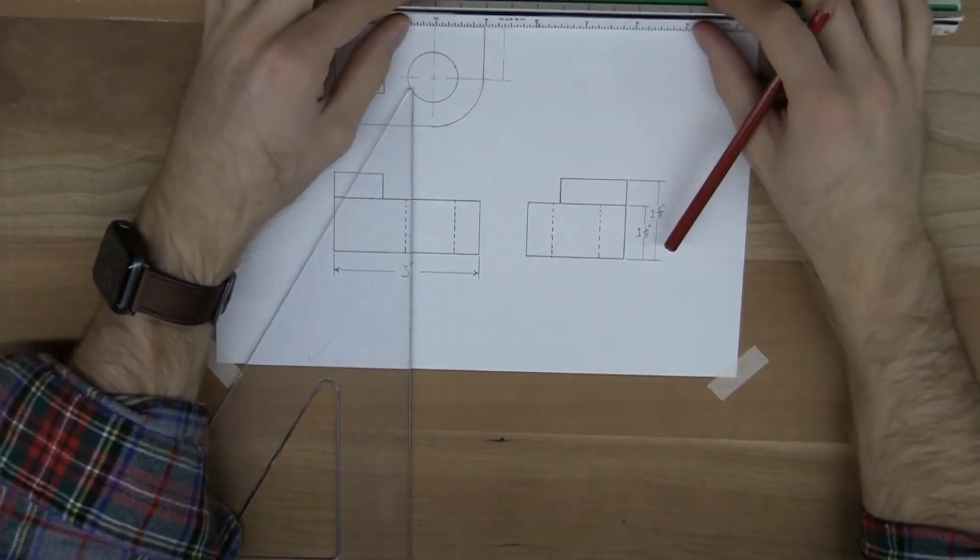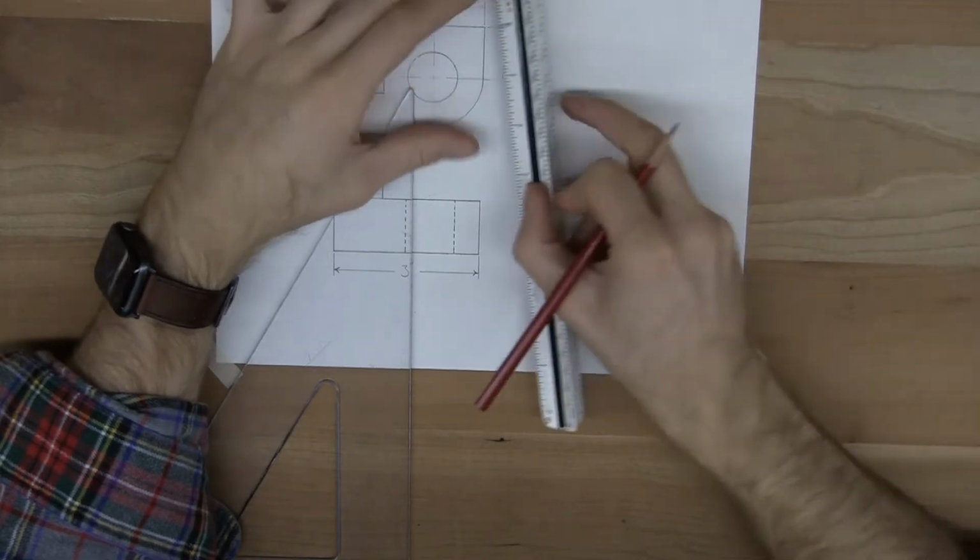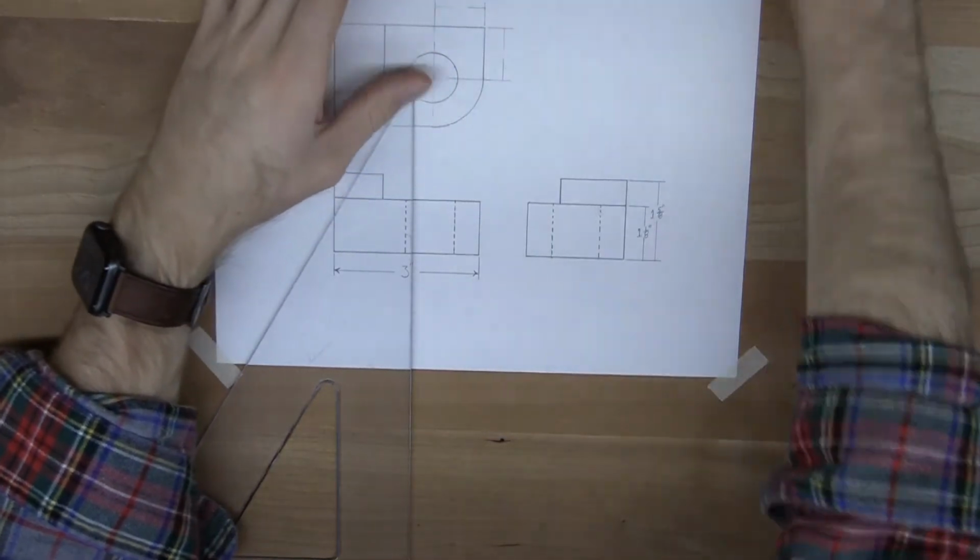I can go back and do the arrows later. That's 1 inch. And that's 1 inch.